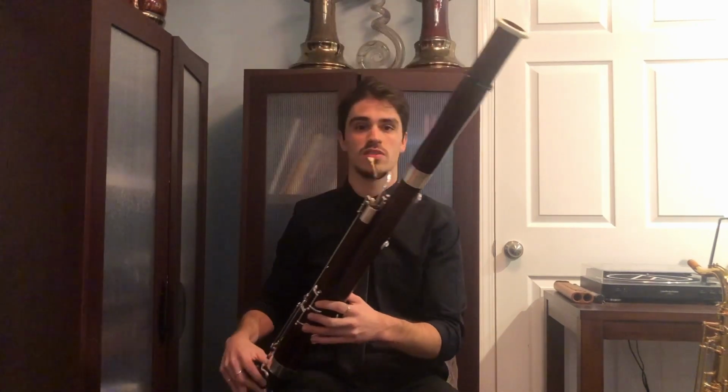And now one of my favorite pieces with bassoon in it is called Peter and the Wolf. And in Peter and the Wolf, the bassoon portrays Peter's grandfather. So here's the grandfather's theme.